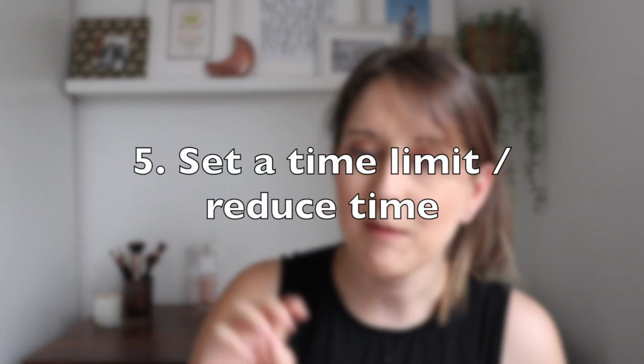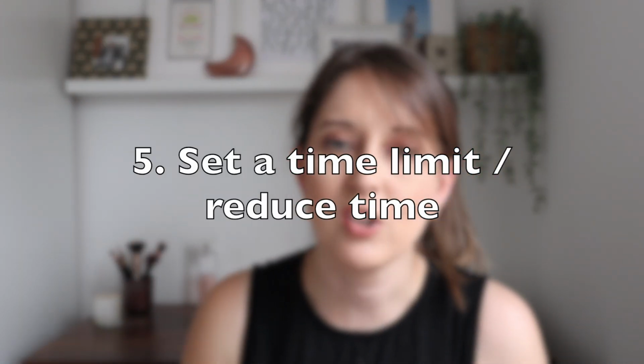And my final tip is to set a time limit or reduce the amount of time that you are spending on social media. It can be so easy to sit there for hours just scrolling through on an app and you feel like you've done nothing within that hour. You've wasted that time and not really achieved anything. And if you're getting to that point, that means you are spending too much time on social media and it's time to reduce it down.